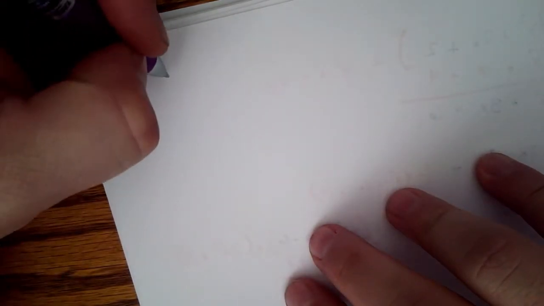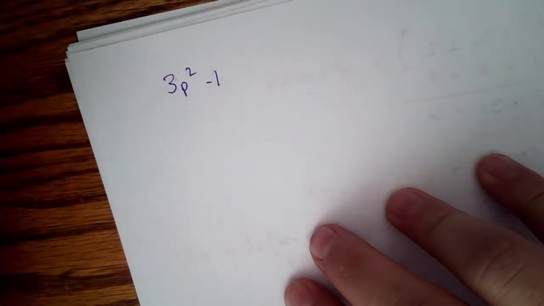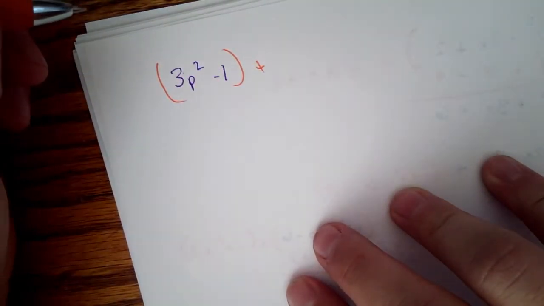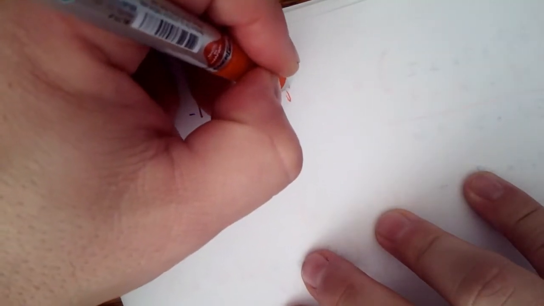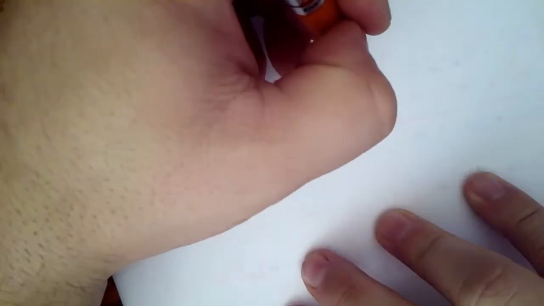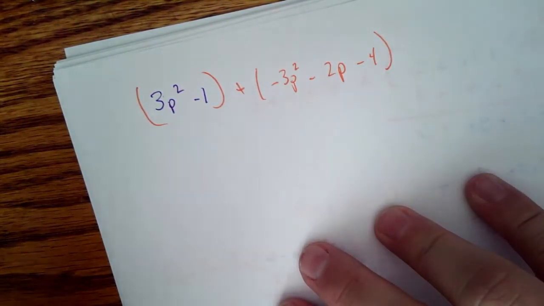So, down to the table. All right, let's finish up 12.2. I want to do example 4, and then I want to do one of the problems from the textbook from that section. So let's start with example 4. We've got 3p squared minus 1, and we are adding that to minus 3p squared minus 2p minus 4.